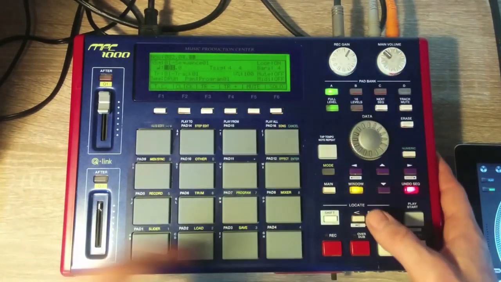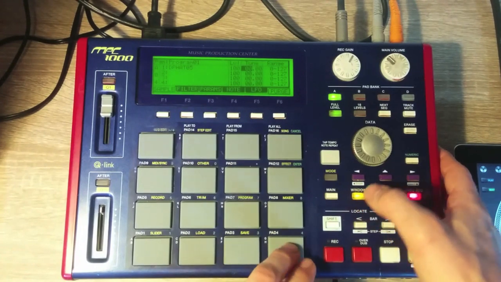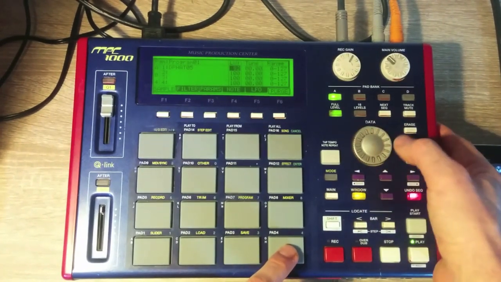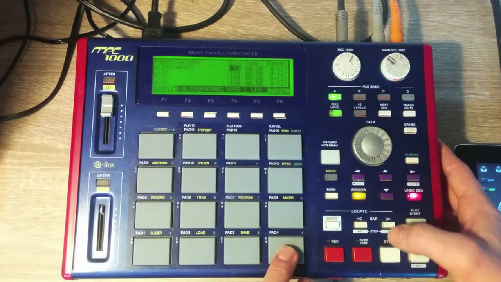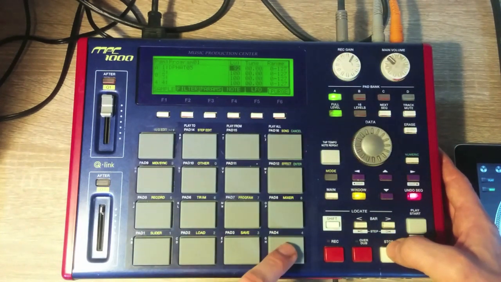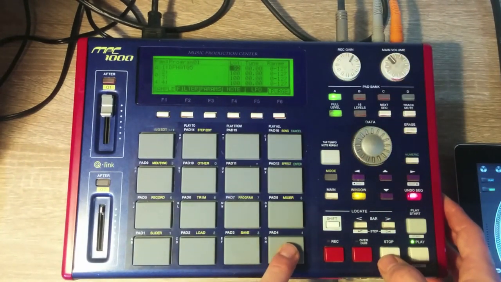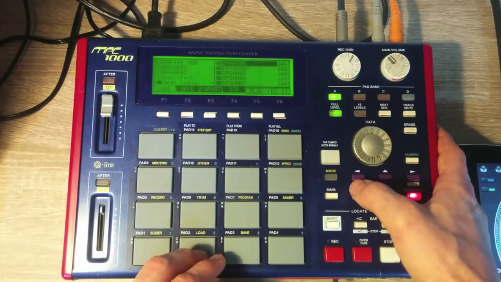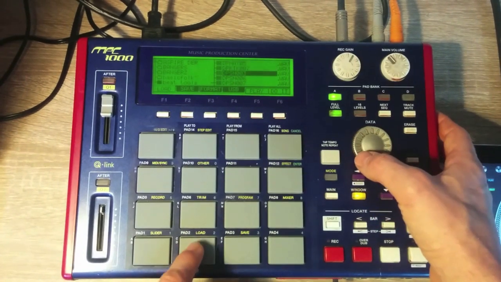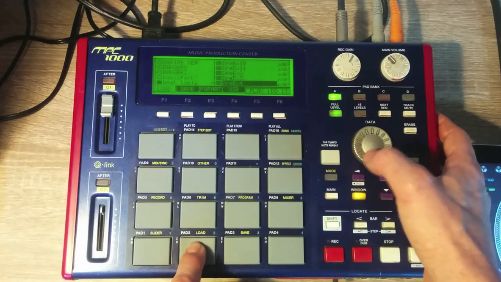I feel like my hi-hat is a little too loud, so I'm going to go back to mode program, and I'm going to go to level and adjust that. Also not crazy about that kick, so I'm going to go back to mode load and see if I can find another kick.